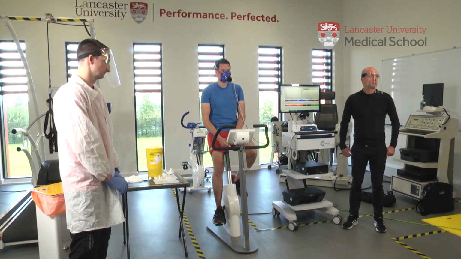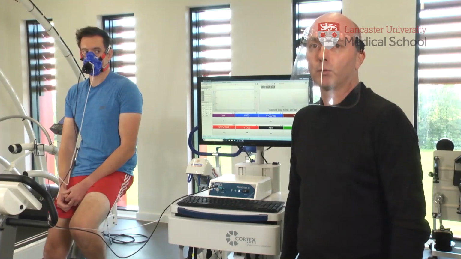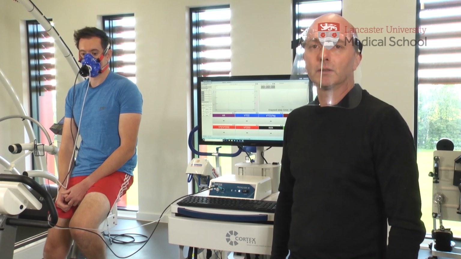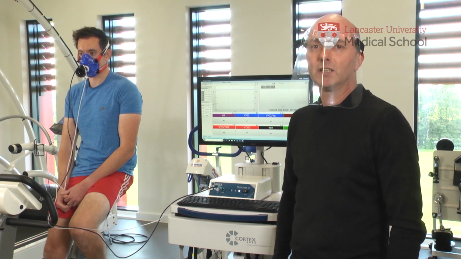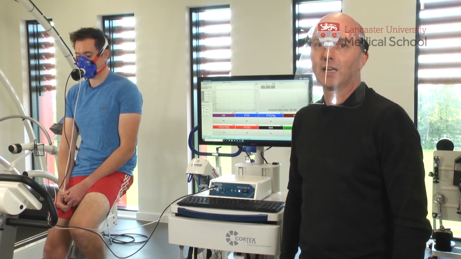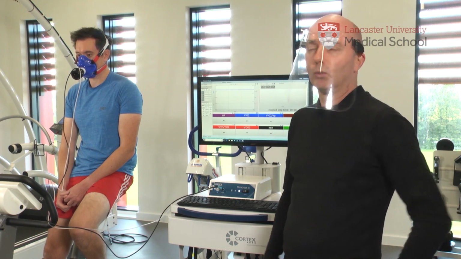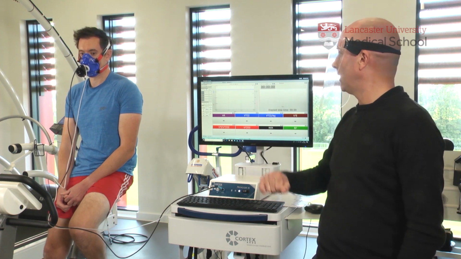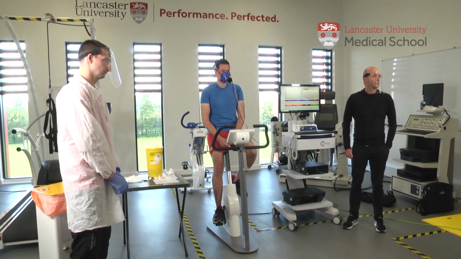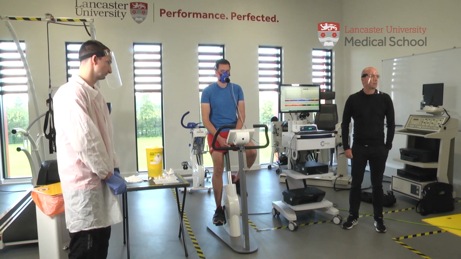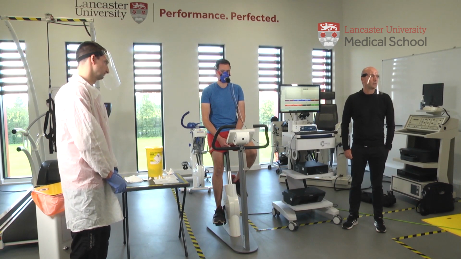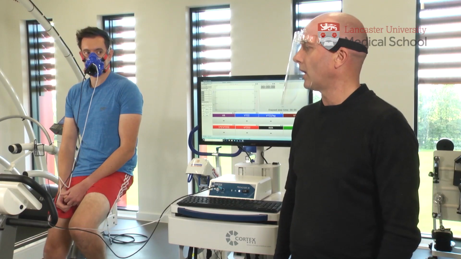So today's test will be around 40 minutes in duration. We're going to do 4-minute stages and we're going to take blood lactate every 4 minutes. We're also going to take the gas analysis so we can start to work out ventilatory thresholds as well as lactate thresholds. And so we are getting ready to start.